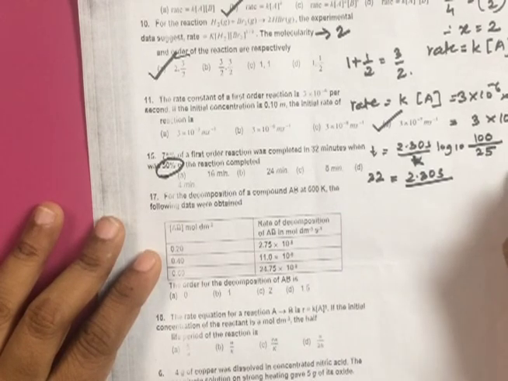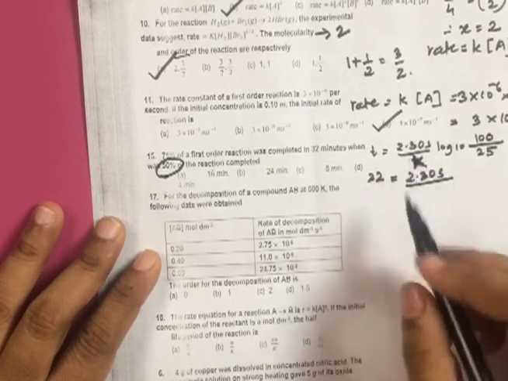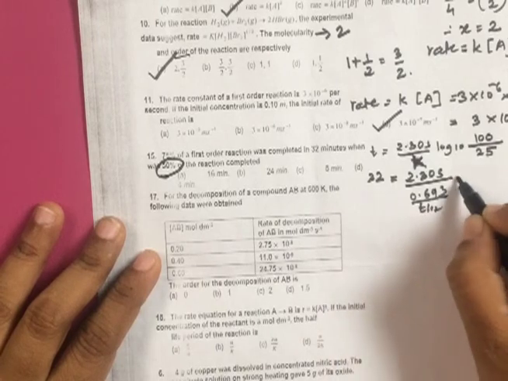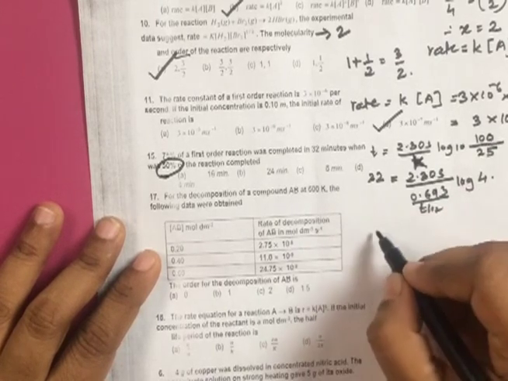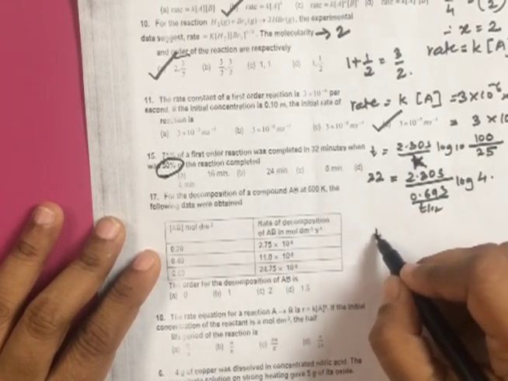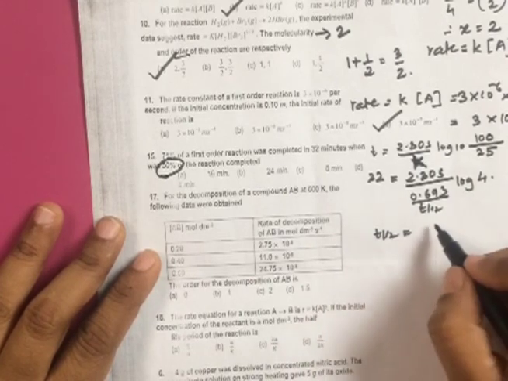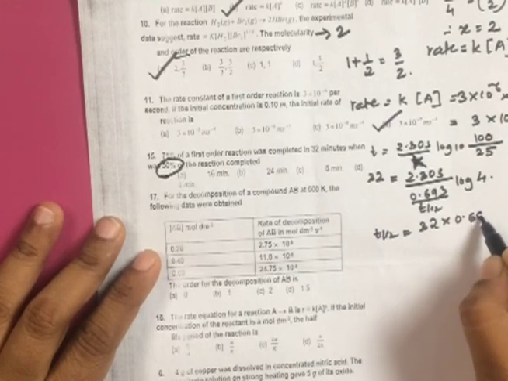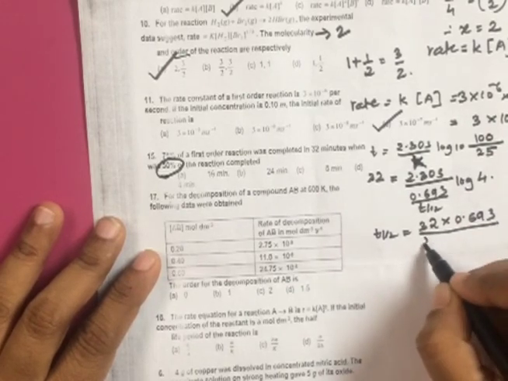Now since they have asked us for the 50%, 50% is nothing but the half-life. So half-life t half is equal to 0.693 upon K, that is in short K is equal to 0.693 upon t half. So I am just putting this instead of K: 0.693 upon t half, log of 4.